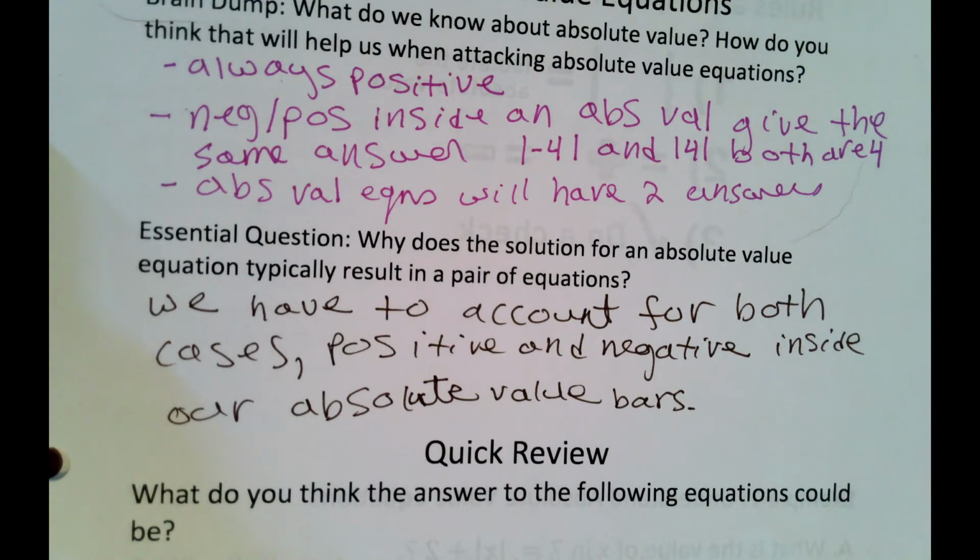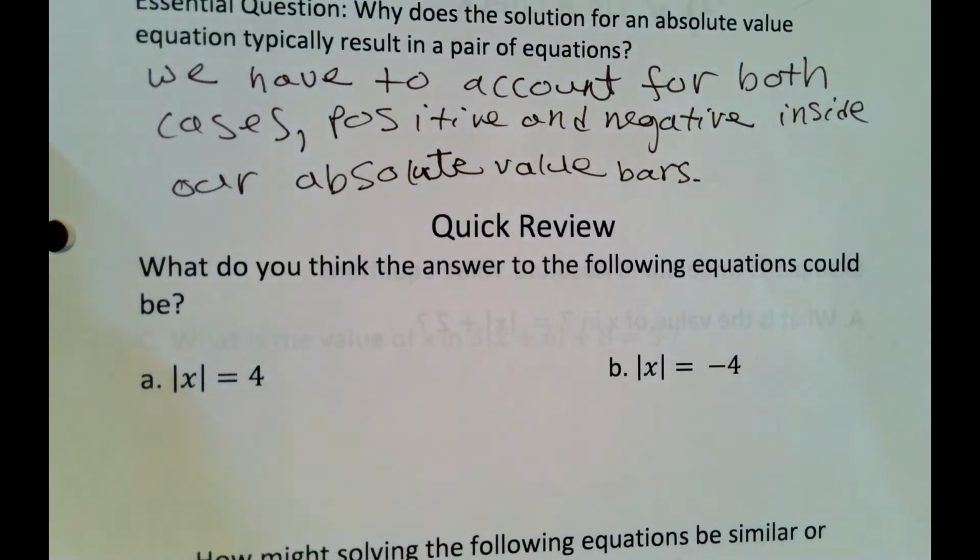Alright, so the next thing we're going to do is going to be a very interesting thing. It's going to be very similar to what we did at the end of the last video. In our intro to absolute value, I gave you a couple of problems and asked you, what do you think the answer could be? So, here is an example of that.